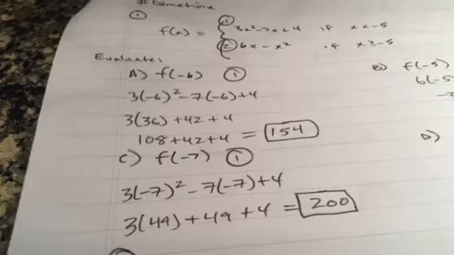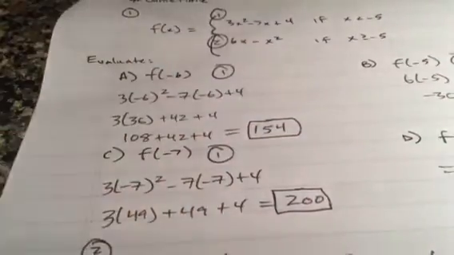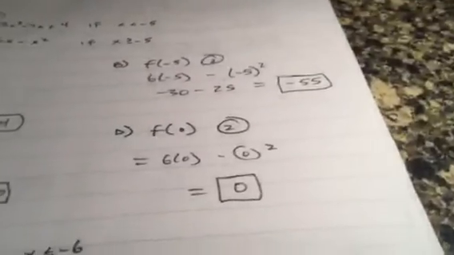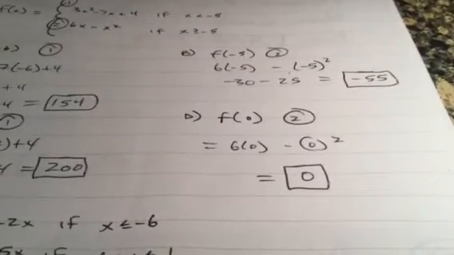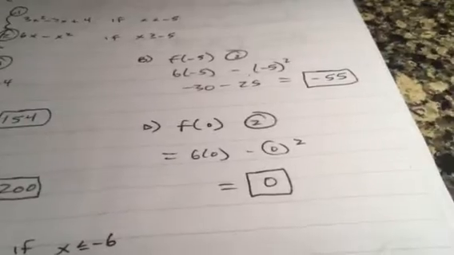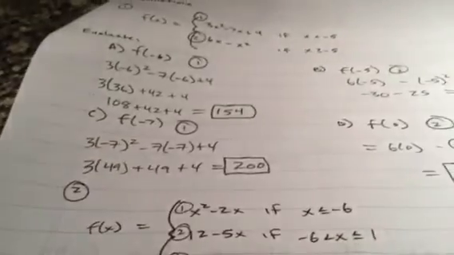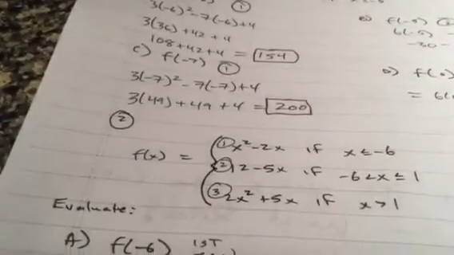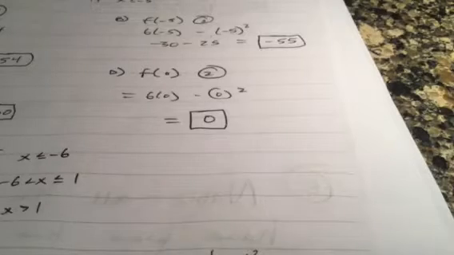So when you're evaluating, -6 is less than -5. You have to use that first equation. Just plug -6 in for x. There's your answer. For B, you are using -5, so I'm actually going to evaluate that. X is only -5 in that second equation. First C here, x is -7, solidly in that first equation. Plug -7 in for x. And then x is 0 in that second equation, and that gives you 0.